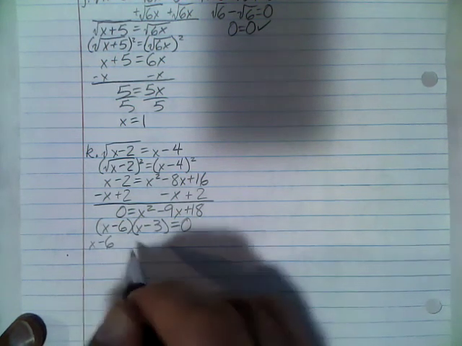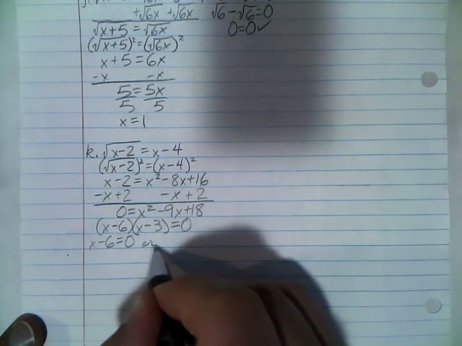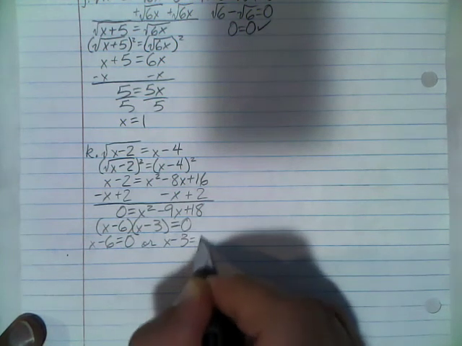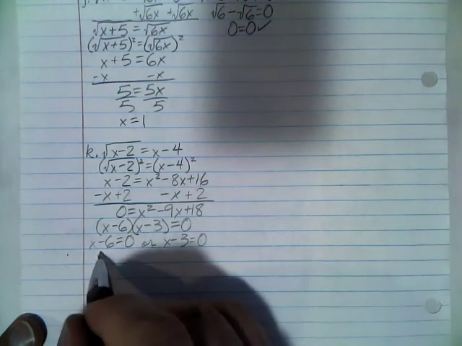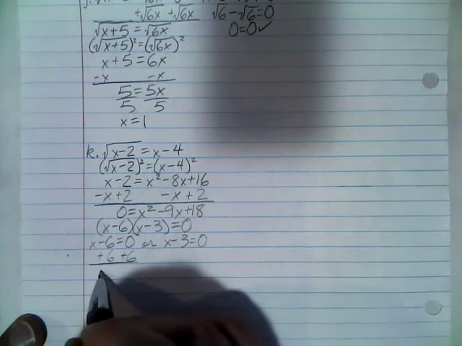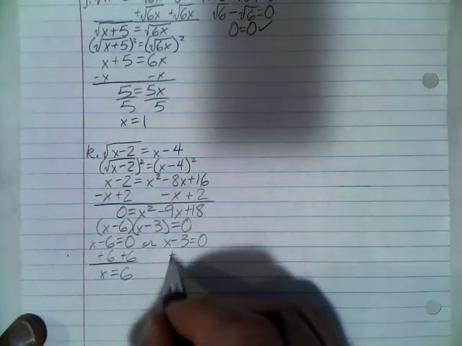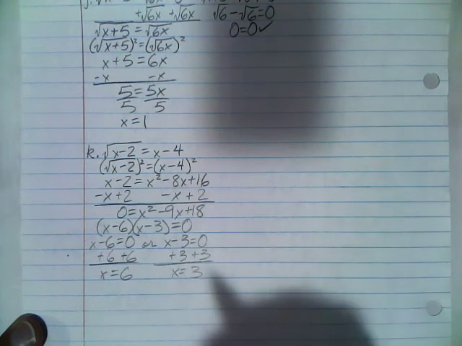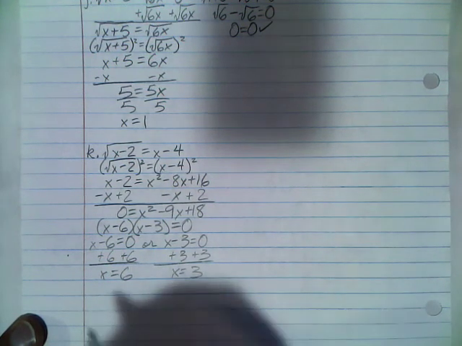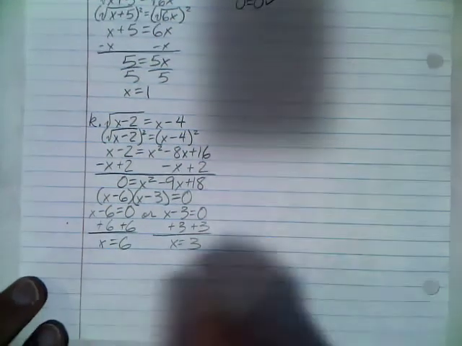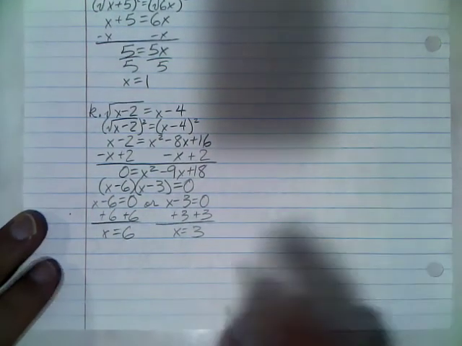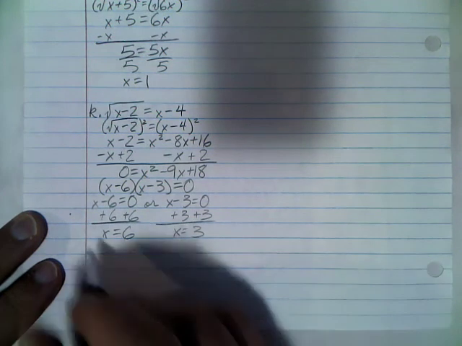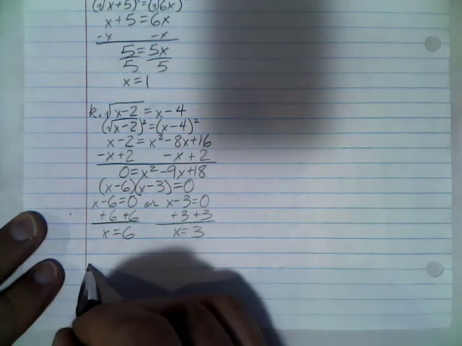So x minus 6 equals 0, or x minus 3 equals 0. Add 6. x equals 6, or add 3. x equals 3. But now we need to check and see if either of these are extraneous. So if I start with my 6 here, and I'm just going to do this down here.